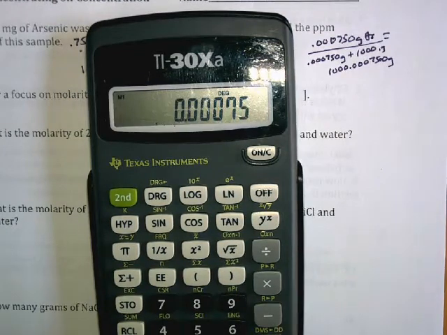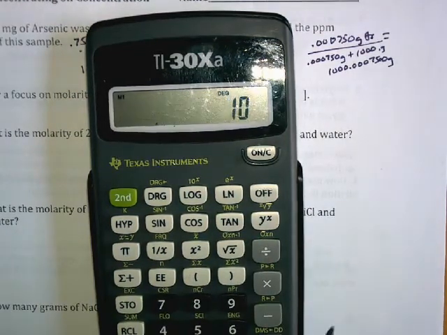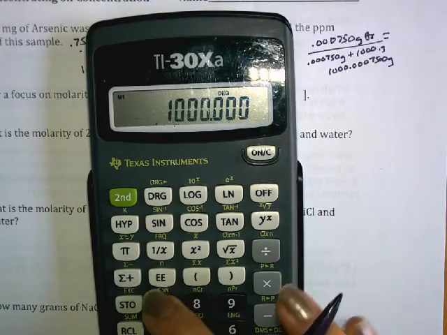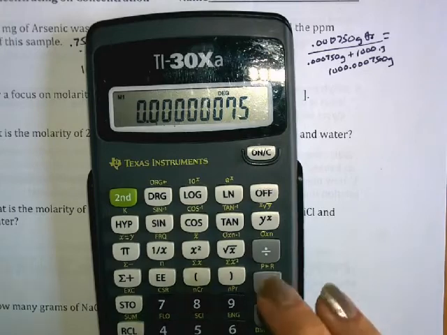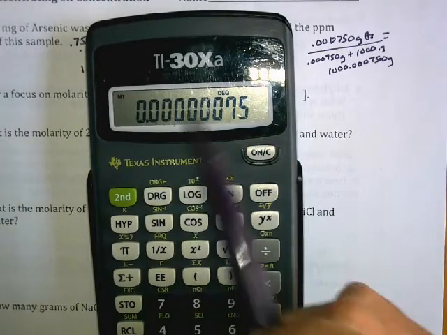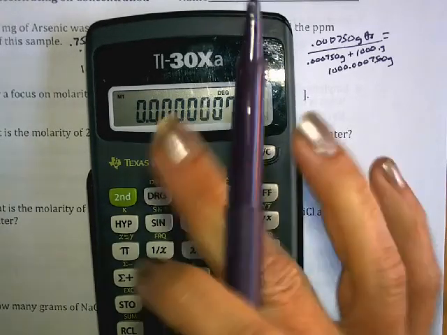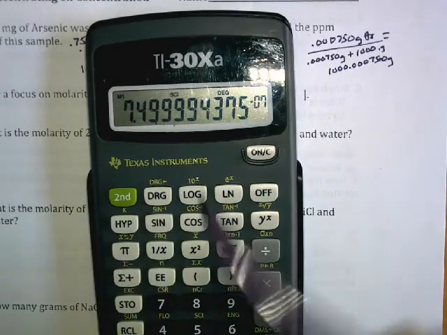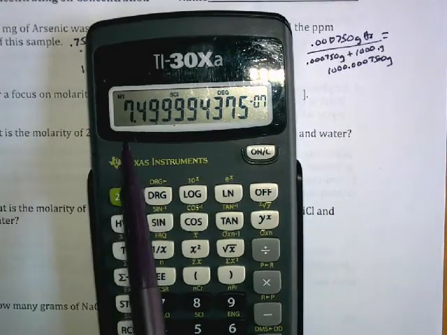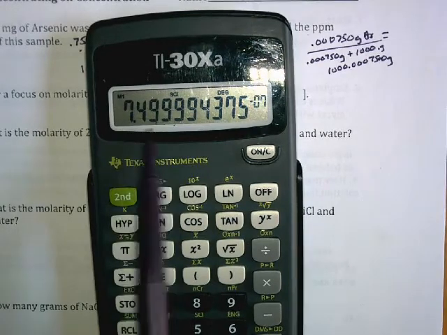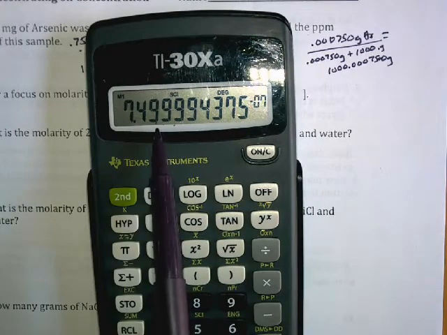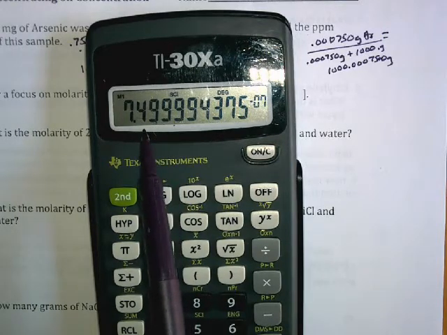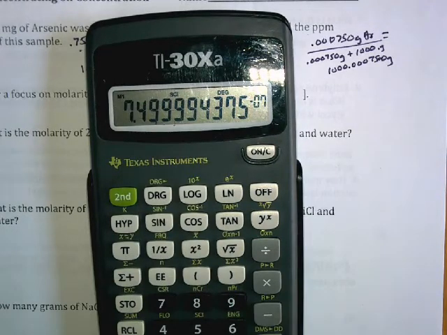0.000750 divided by 1,000 is 0.00750. And right now, where you're going to get good at your calculator, I'm going to put this into scientific notation. And you see that we can only report 3 sig figs, which would give us 7.50 times 10 to the negative 7, which would be the same as 0.750 ppm.